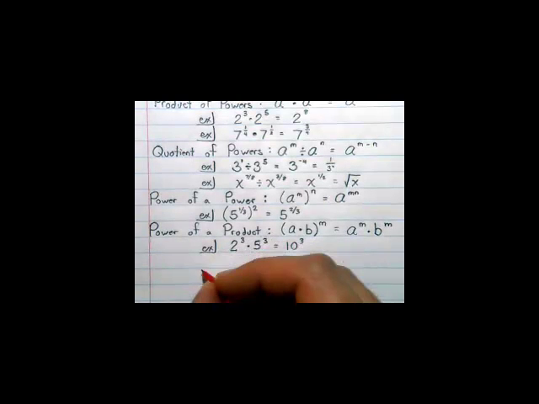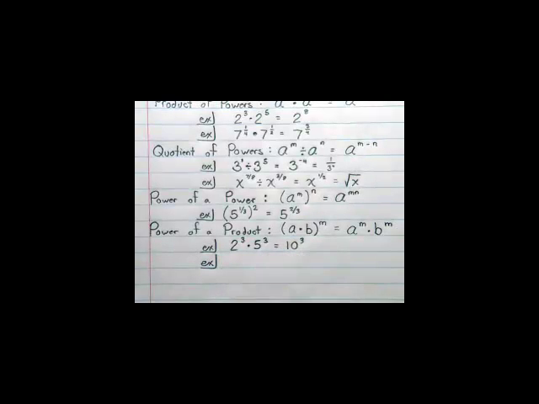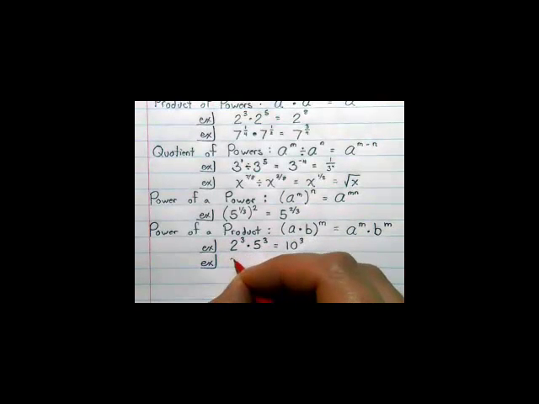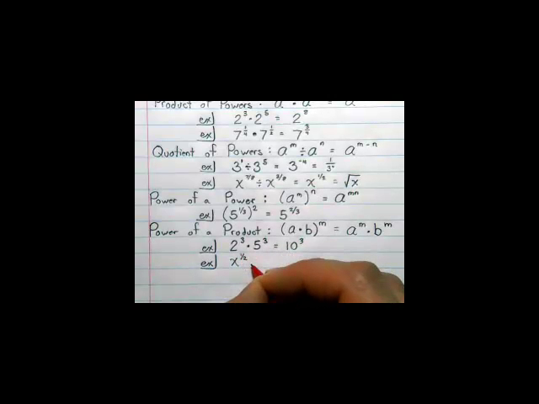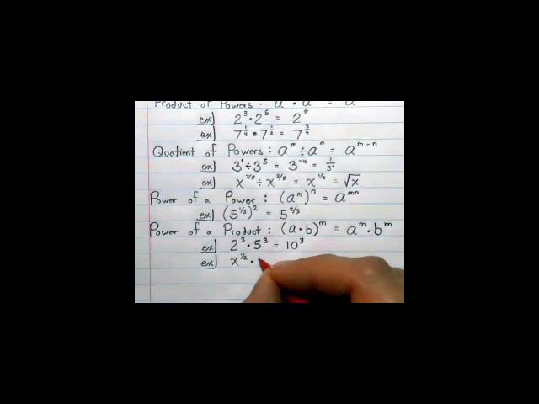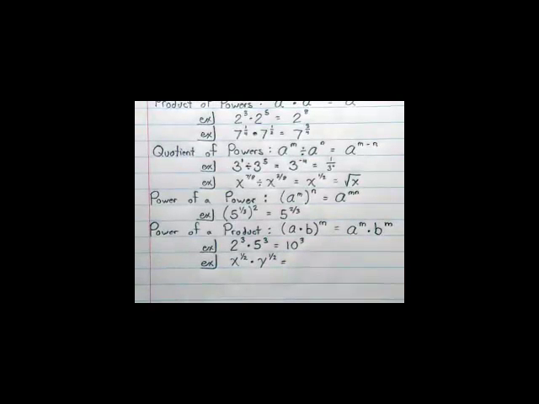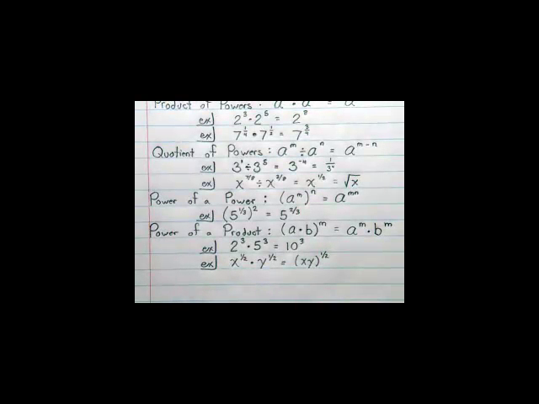Doing that with some fractional exponents, it doesn't really change the game very much here. So if I had like x to the 1/2 times y to the 1/2, that's xy to the 1/2. And again, what's a 1/2 power? Square root. So this is actually the square root of xy then, right? Yep. Okay. So that's power of a product.